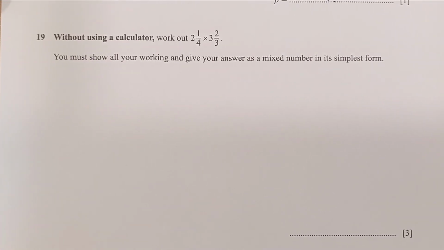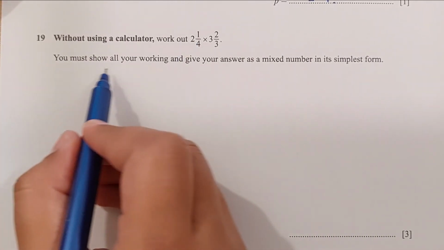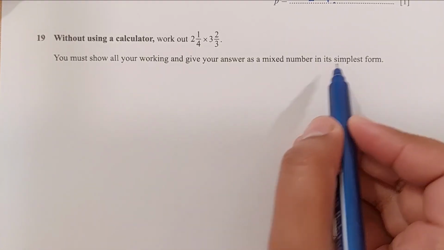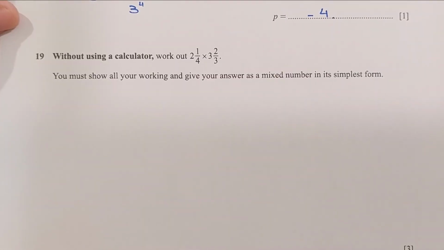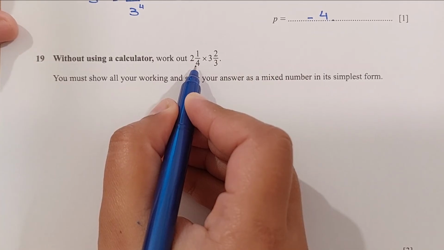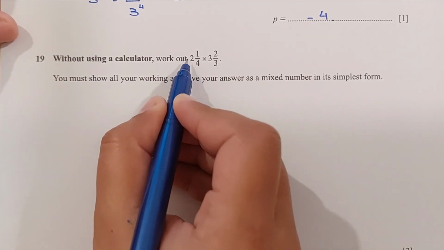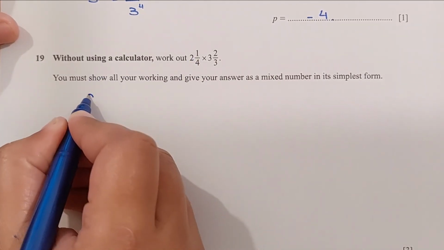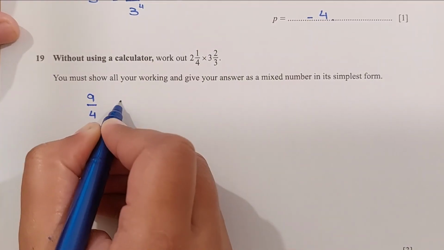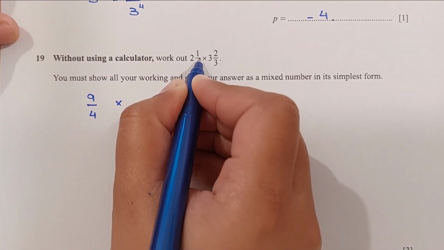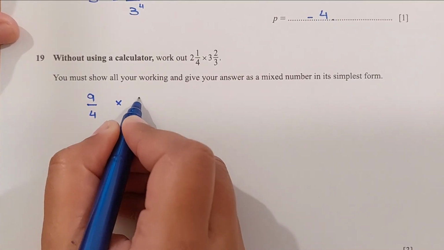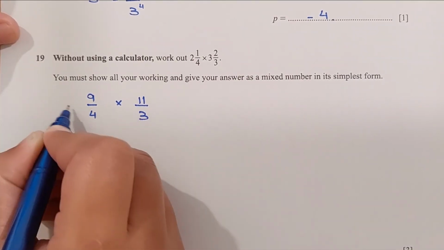Number 19, without using a calculator, work out this. You must show all your working and give your answer as a mixed number in its simplest form. Okay, let me convert the mixed number into an improper fraction first. 4 times 2 is 8. 8 plus 1 is 9. 9 by 4 times 3 times 3 is 9 plus 2 is 11. 11 by 3. Now do the product.